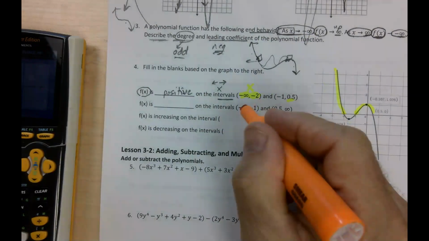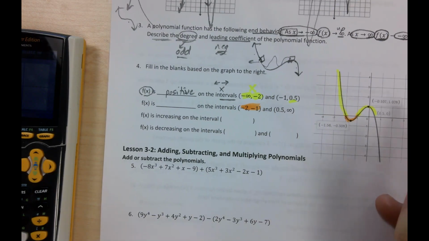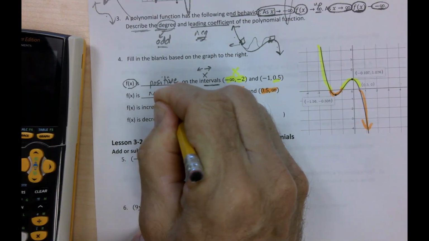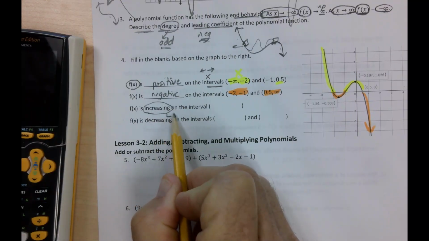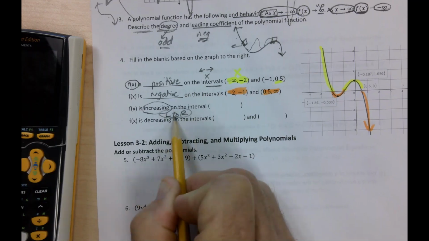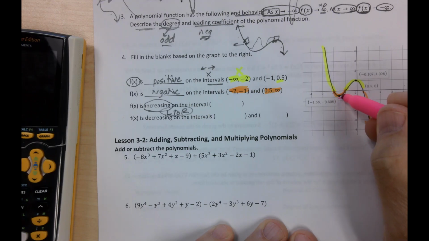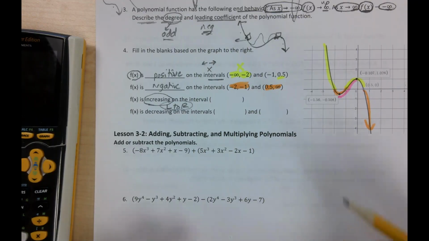From the intervals negative 2 to negative 1, so from here to here, that's under the x-axis, and from 0.5 forever, so from here forever, it's also under. So that would be negative. And now it's saying increasing, which means if we're moving left to right, don't forget that, that's very important. Where's it going up? Well, I could pick a couple different ways, but from here to here, we're going to grab that whole thing. So what are my x values in that little interval?